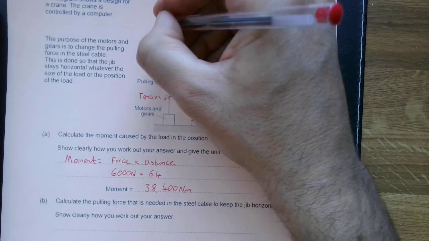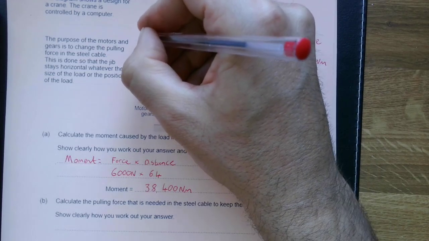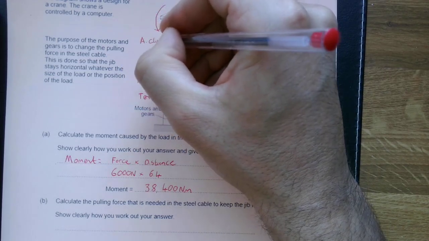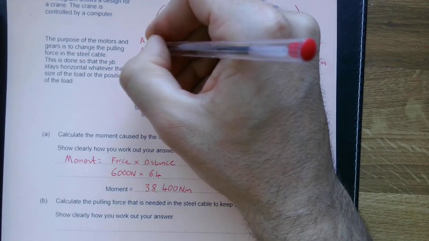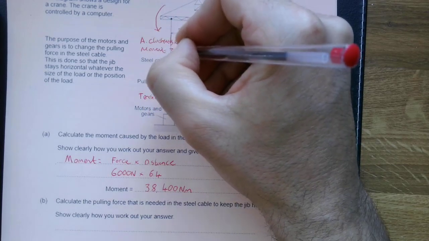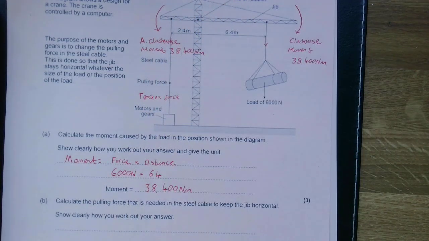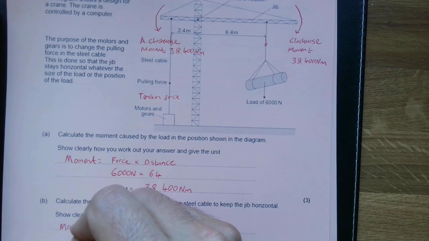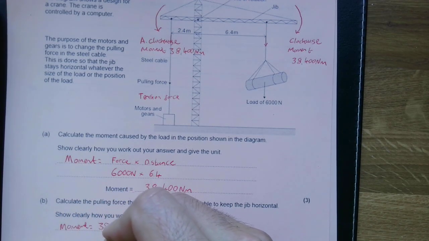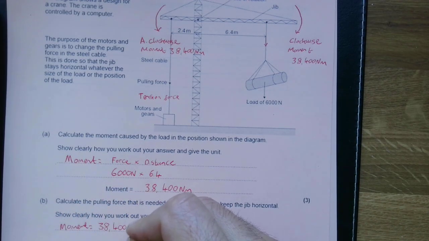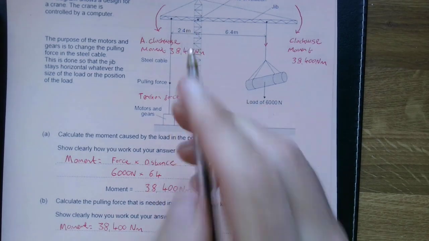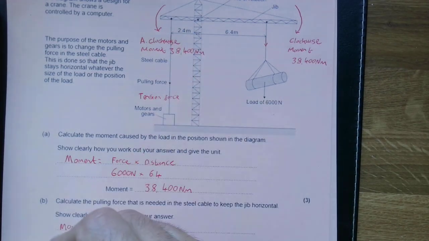Because it's balanced, there needs to be an anti-clockwise moment of 38,400 Newton meters. So we know the moment equals 38,400 Newton meters. We know the distance on this side is 2.4 meters from the pivot.